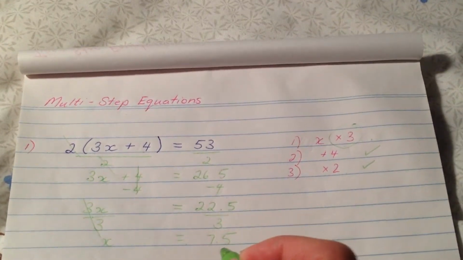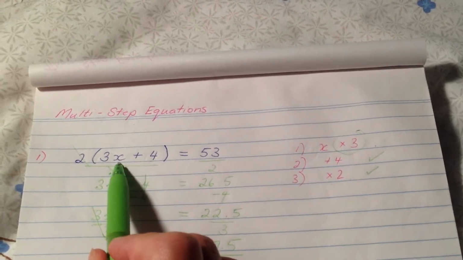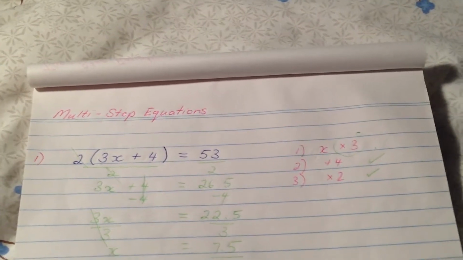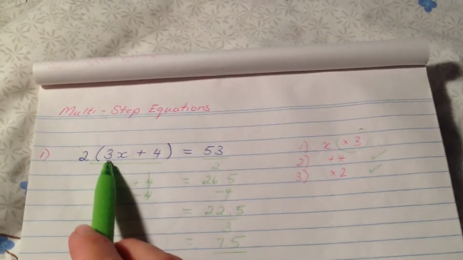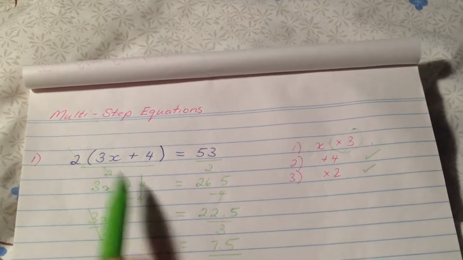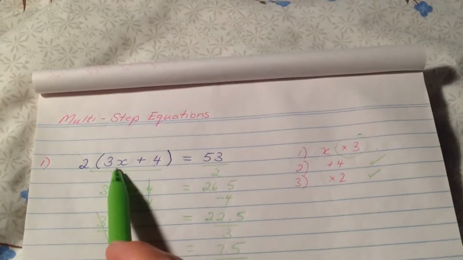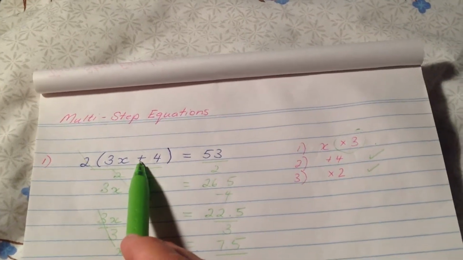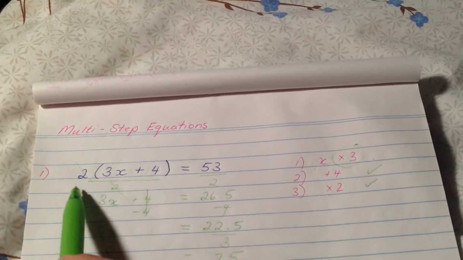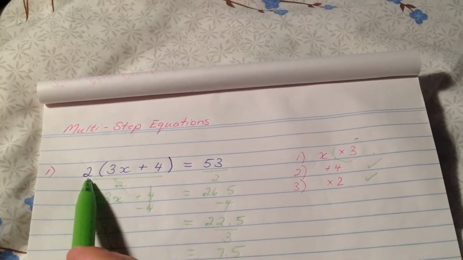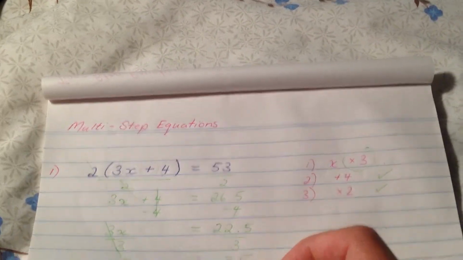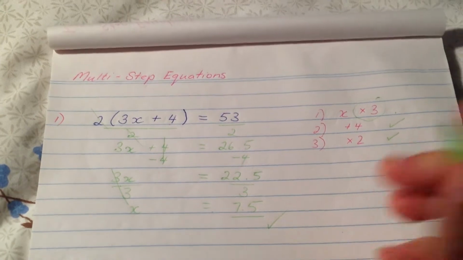That means this is the only number that can be substituted in here to make this true. Let's double check it. So remember, using BIMDAS, we're going to do the brackets first. 3 times 7.5 is 22.5. Adding 4 equals 26.5, and then I multiply 26.5 by 2, and that gives me 53. That's what I've got over here. So in my head, I've checked it off, and it works out.